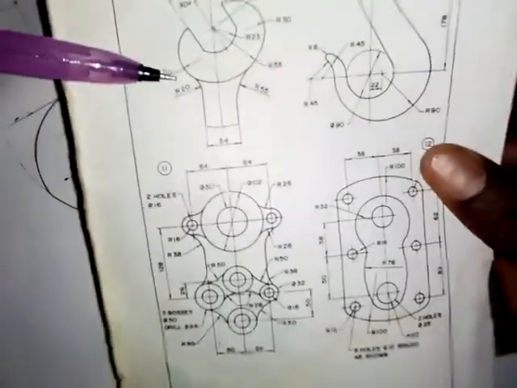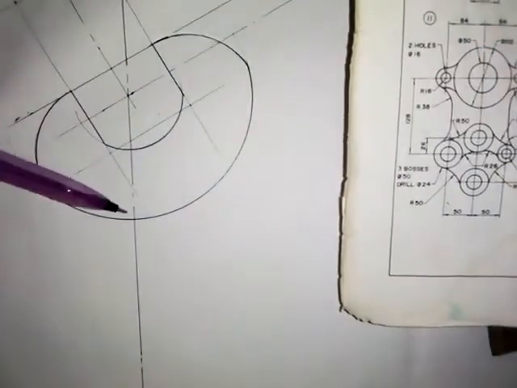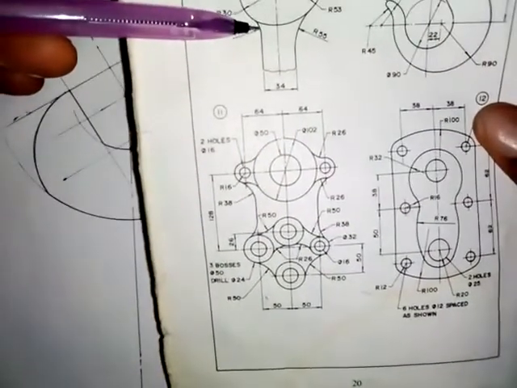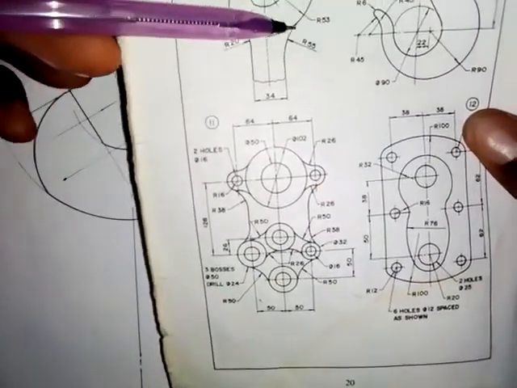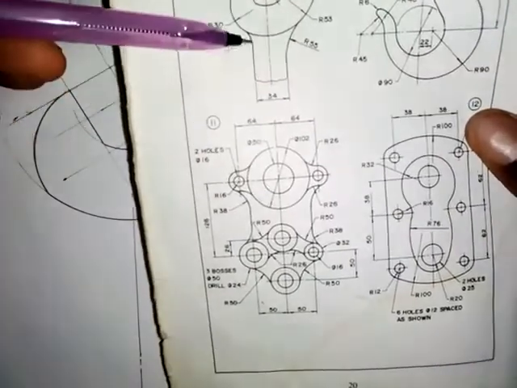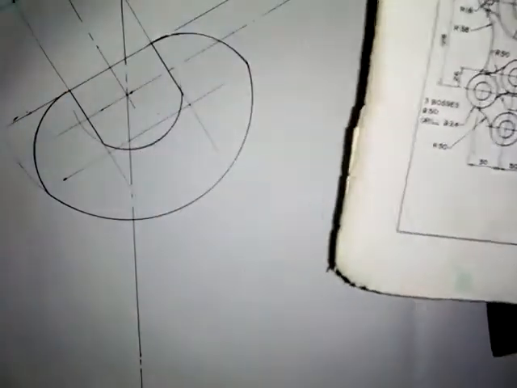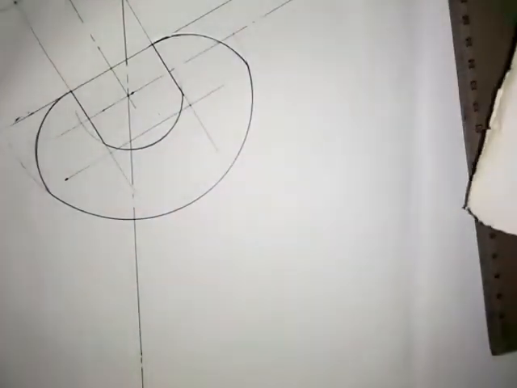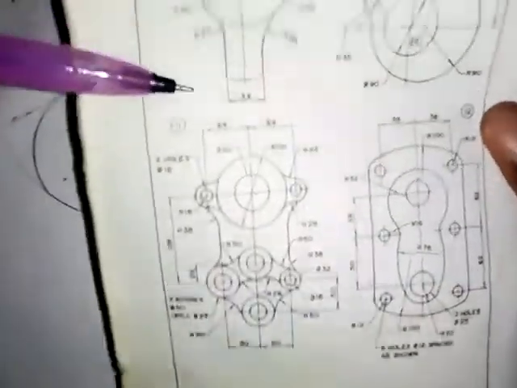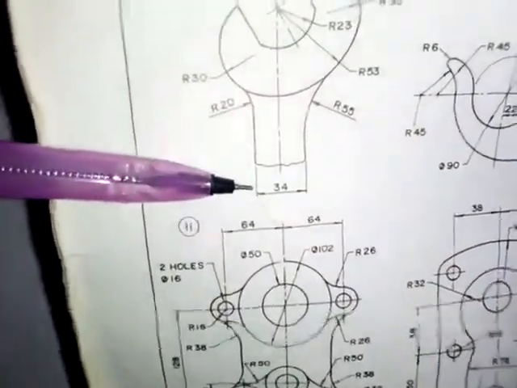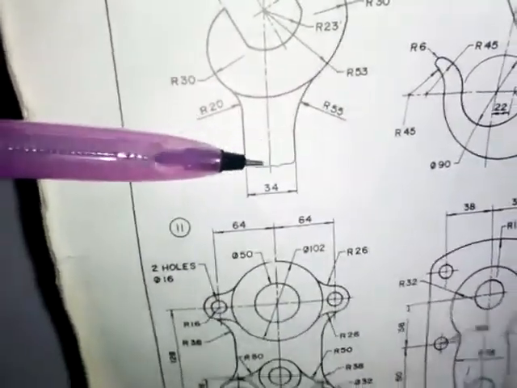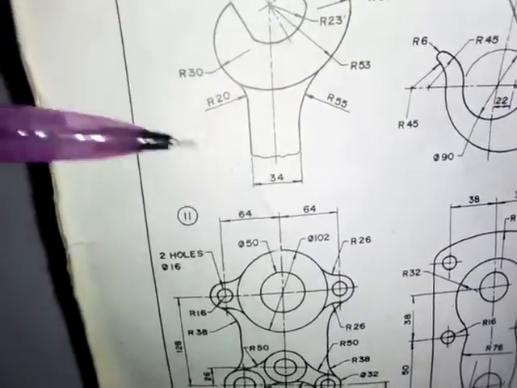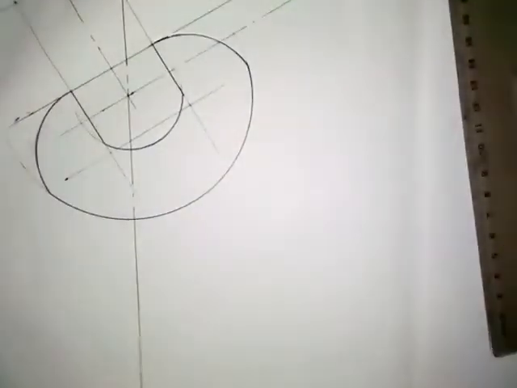All right, so the next thing that we need to do now is to get this shape out with the application of the principles of tangency. So how are we going to get that? As we have here, this is 34. The distance from here to here is 34 millimeters. So 34 by 2, that will give us 17 millimeters.